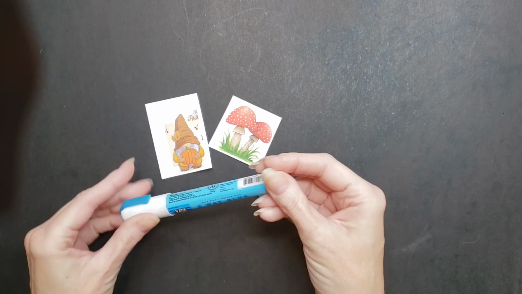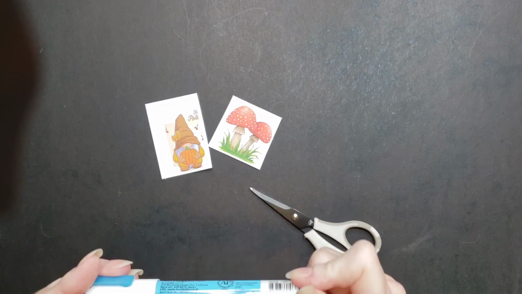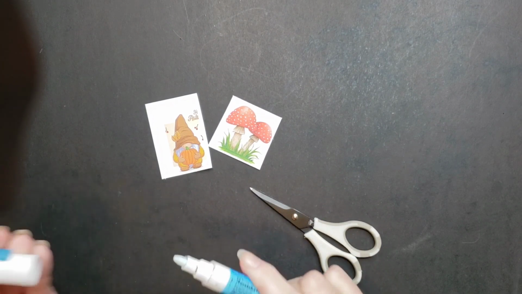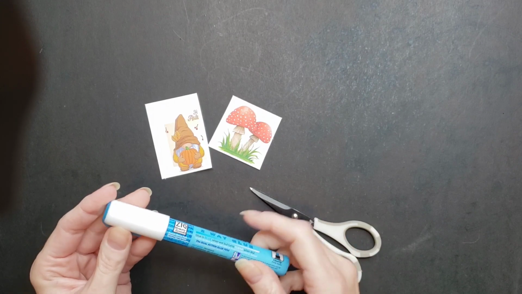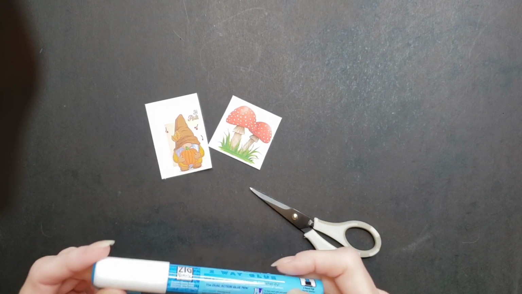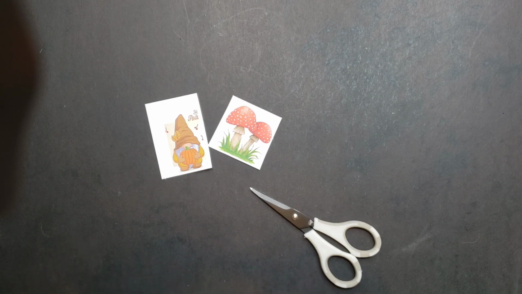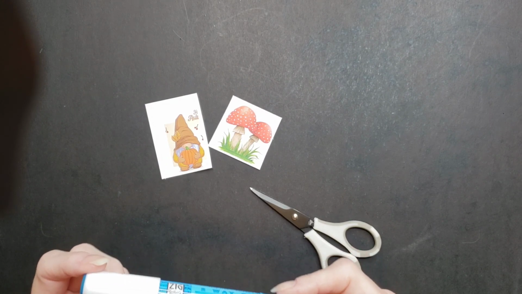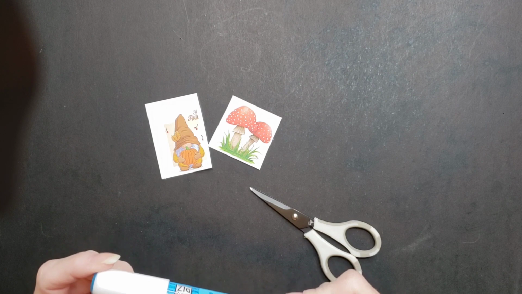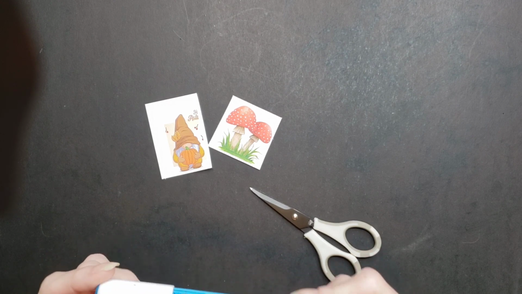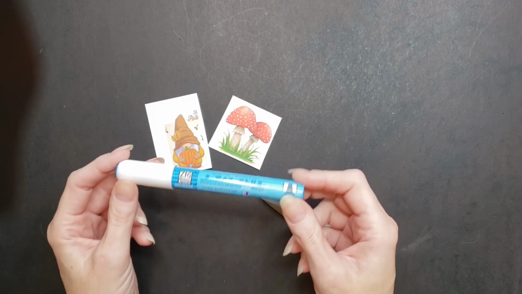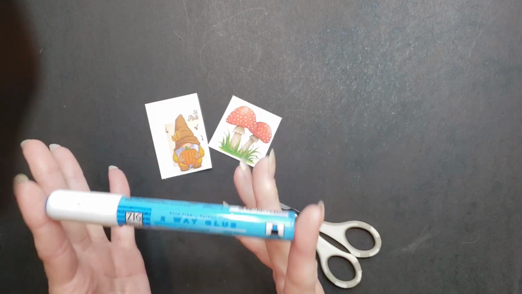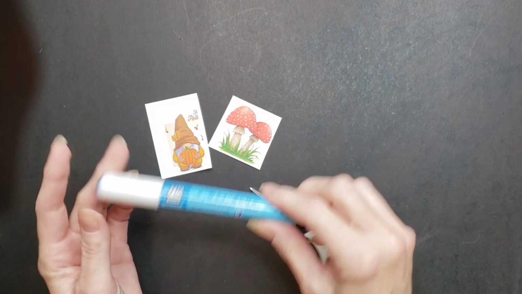So this glue is Zig two-way glue, and I like this for certain applications. This one's almost out of juice. I've got another one in the drawer. When it's blue, it is a permanent bond. When it goes clear, if you let it dry and it goes clear, it's a removable or repositionable bond. So I love the Zig two-way marker.